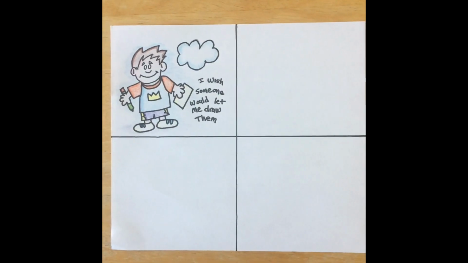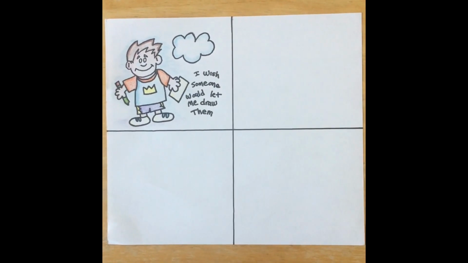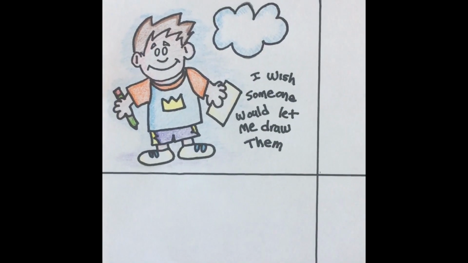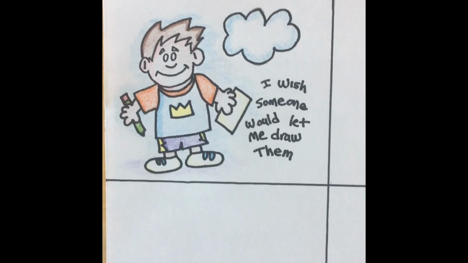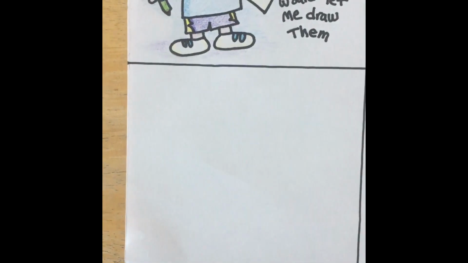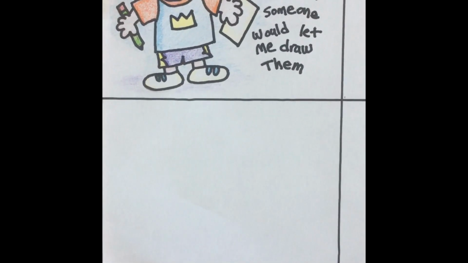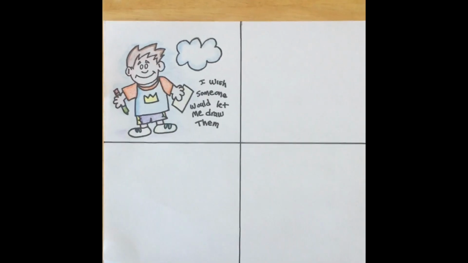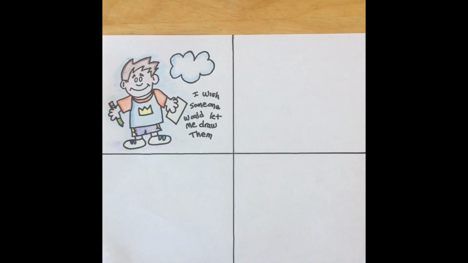So this is an example of a comic strip that's partially done, but as you can see, it's outlined in Sharpie and then colored in with colored pencil. And so I envision the storyline: I wish someone would let me draw them. He finally convinces a friend. He draws the friend, and the friend says, "I do not look like that." The drawing would be abstract, and then the artist would say, "I think you look better abstract." So that's just an example of a comic strip with coloration.